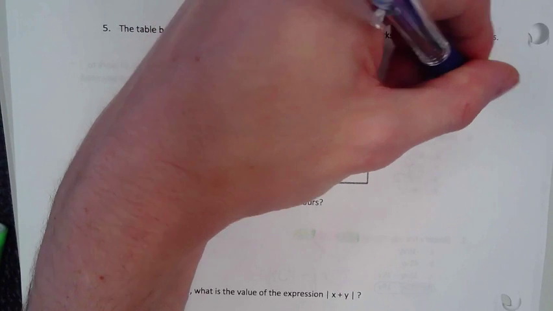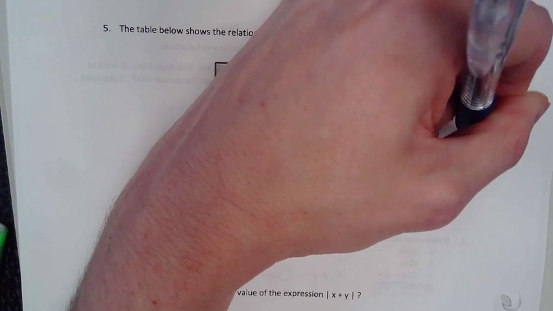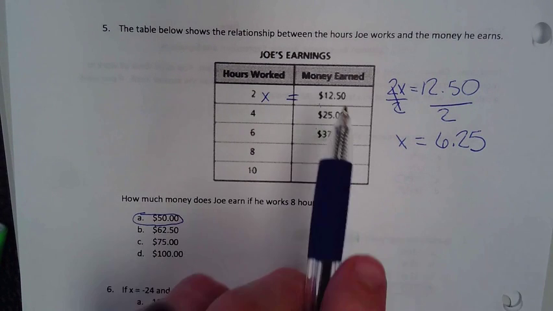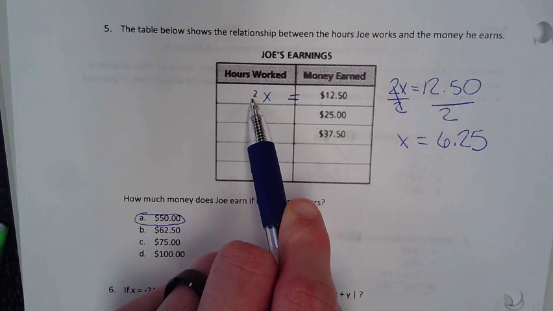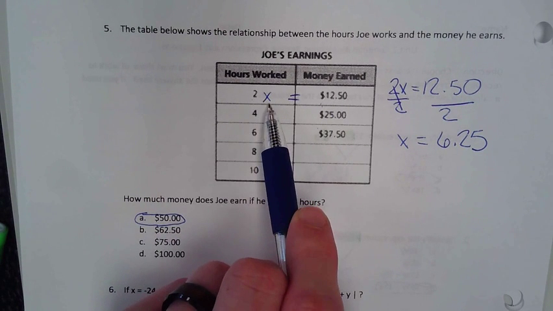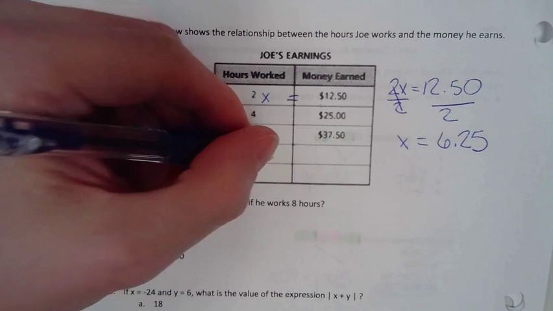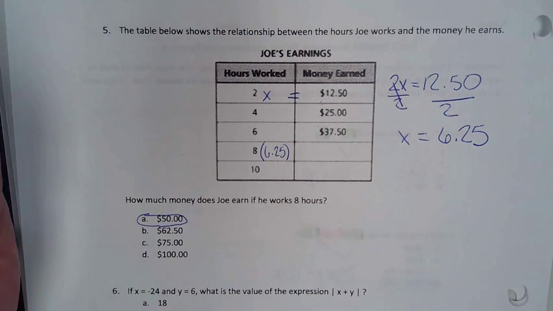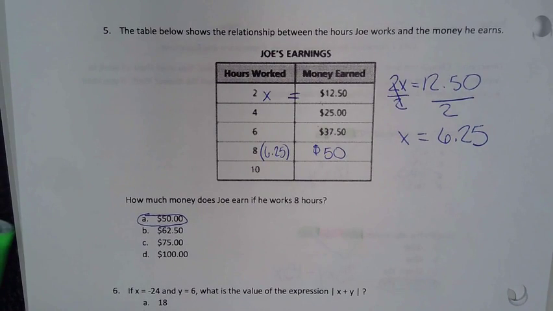And just like he said, if I divide both sides by 2, I know he made $6.25 per hour. All I did was divide the money earned by how many hours he worked. And I find out how much he makes per hour. So now I can just multiply. If he works 8 hours times 6.25, just like she said, he makes $50.